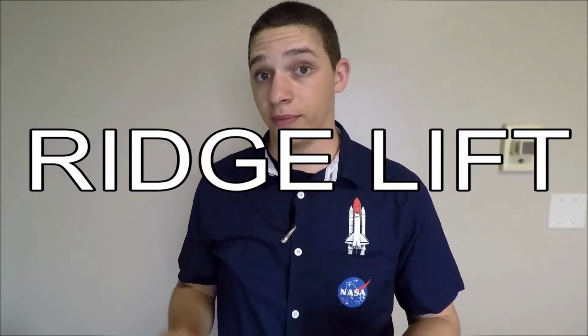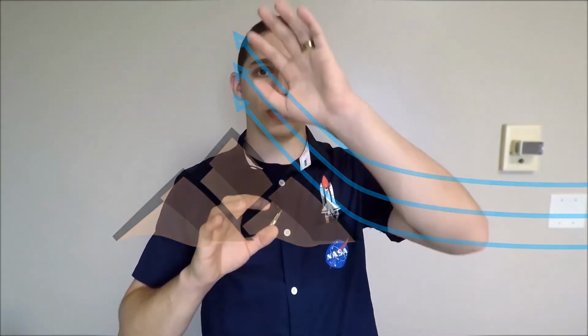Another thing they do is called ridge lift. Ridge lift is produced near a mountain or any other formation of land that slopes upward. When wind comes, it encounters this mountain, and the mountain forces the air upwards. Gliders utilize that, because since the air is moving upwards, it'll push them upwards. And gliders have been known to just ride along ridges and surf that ridge lift for miles and miles and miles.